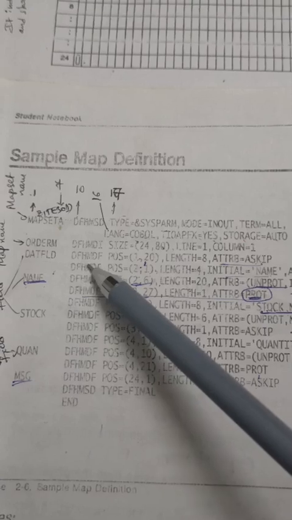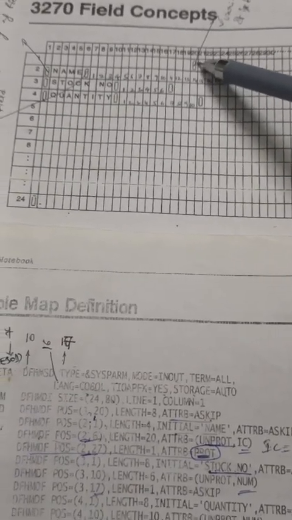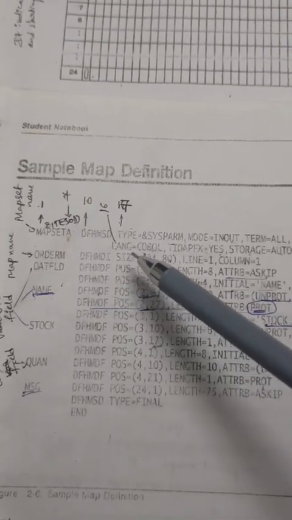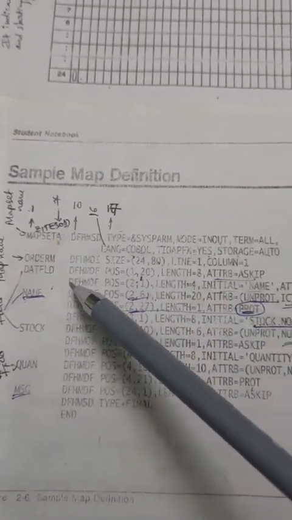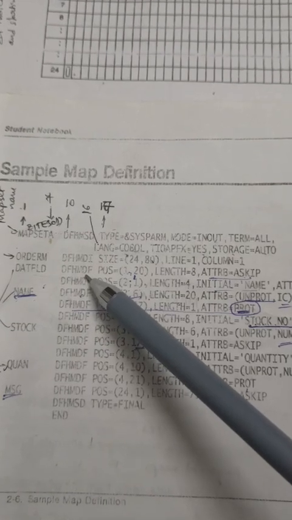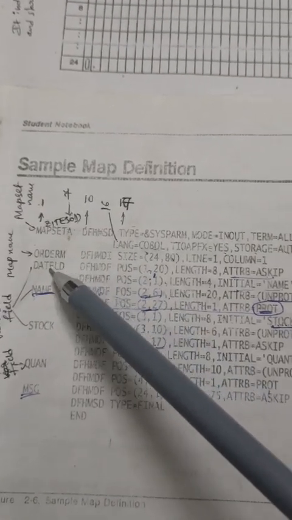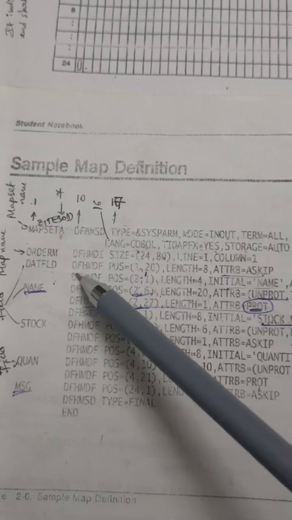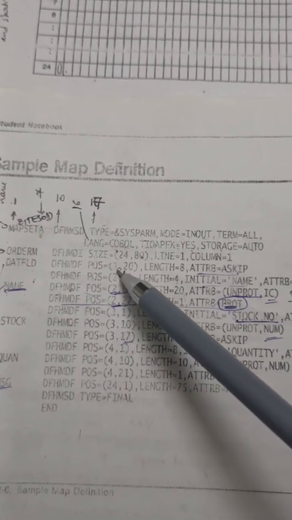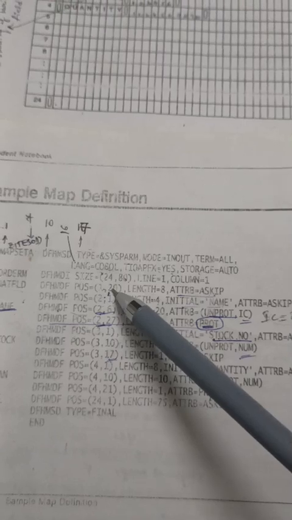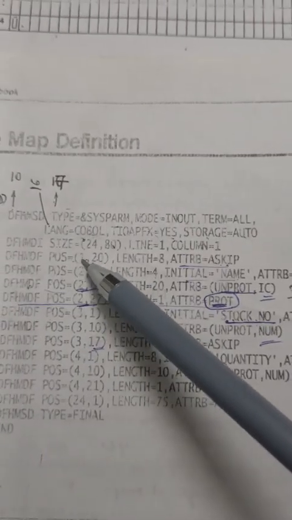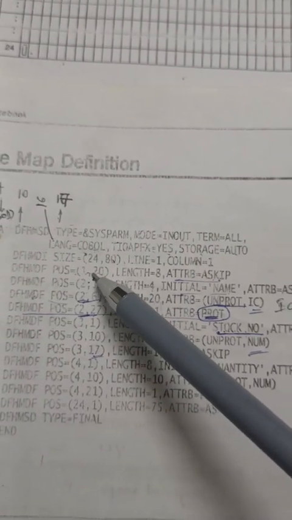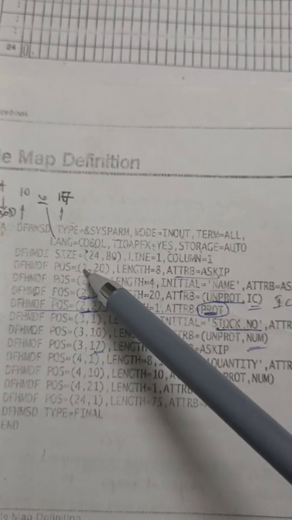And DFHMDF, as I said earlier, is used to start the fields. Now the map is defined, and now we are going to define the fields. To start defining a field, DFHMDF is the parameter, and the macro name I use is DATEFLD. And POS: at what position do I want to display this date field. Here you can see the position, row number comma column number. I mentioned 1,20, which means row number 1 and column position 20.